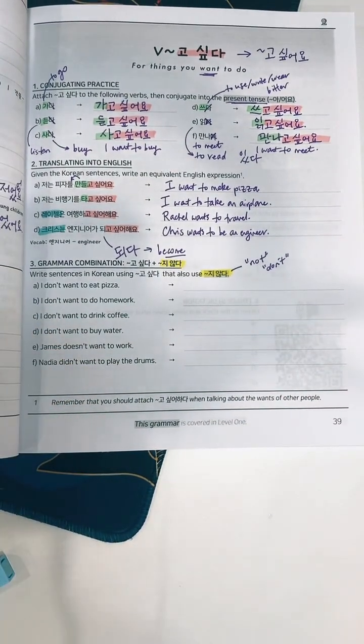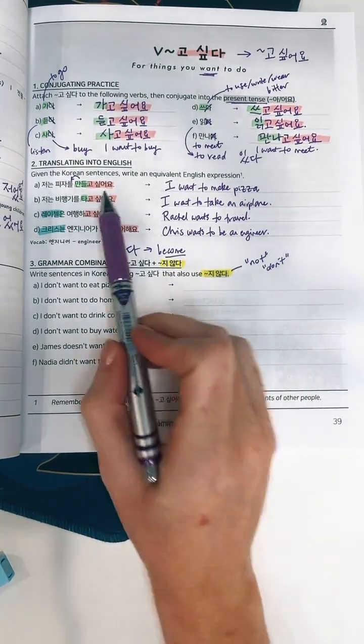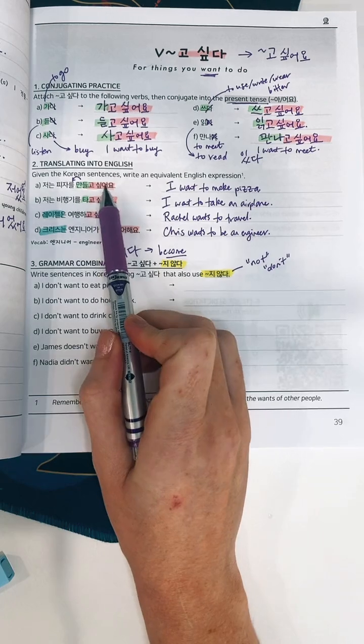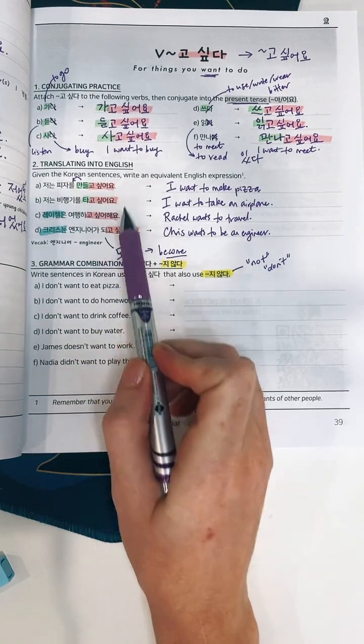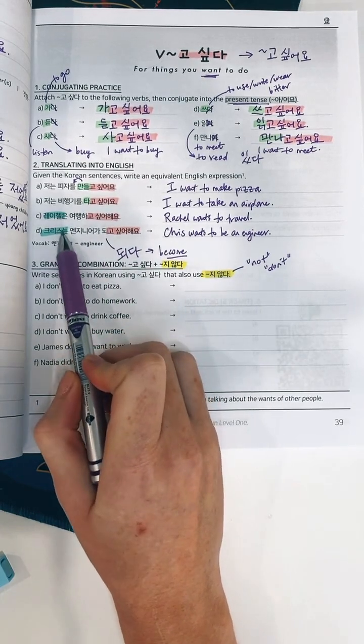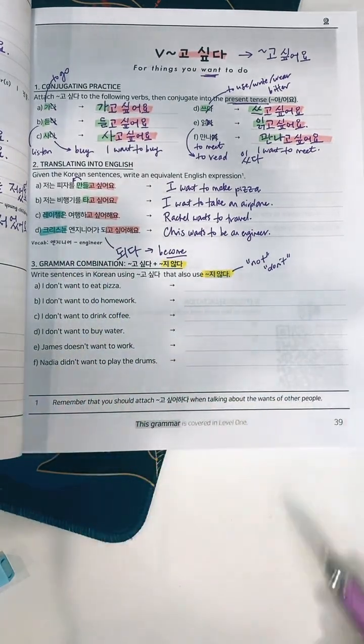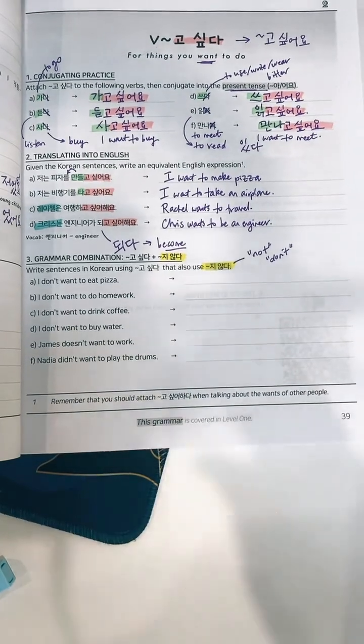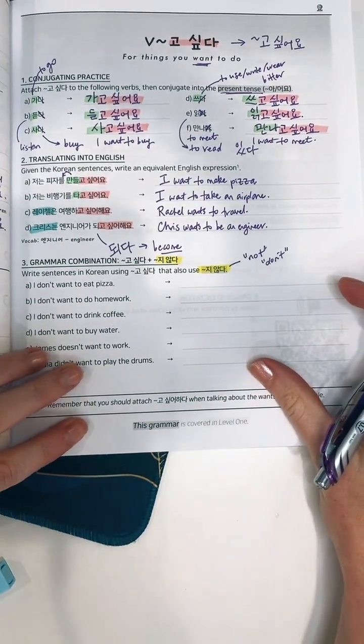What's the difference between 고 싶어요 and 고 싶어 해요? Good question. So 고 싶어요 is used when talking about yourself, talking in the first person. You use 싶어 해요 if you're talking about other people or talking in the third person. Hopefully that answers your question.